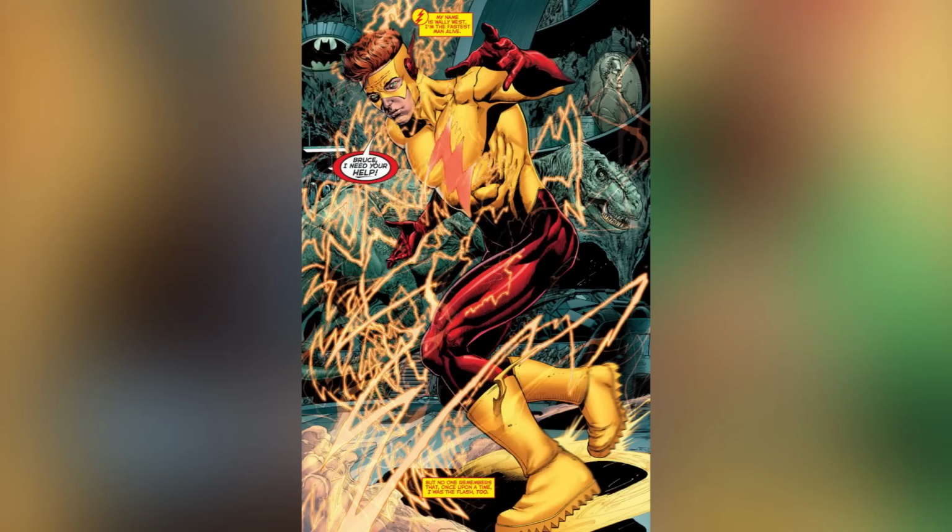So, after finally accepting that Barry was dead, Wally still had to overcome his angry feelings of being abandoned and forced into the role that he did not feel ready for. A little bit about what we just talked about.